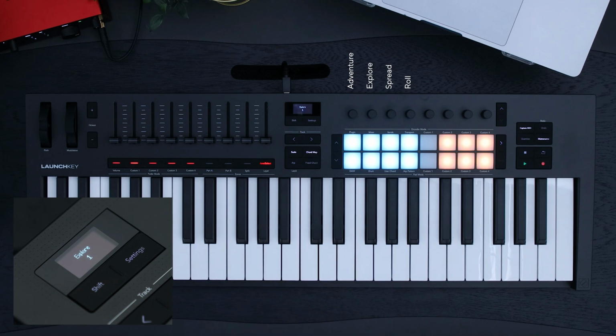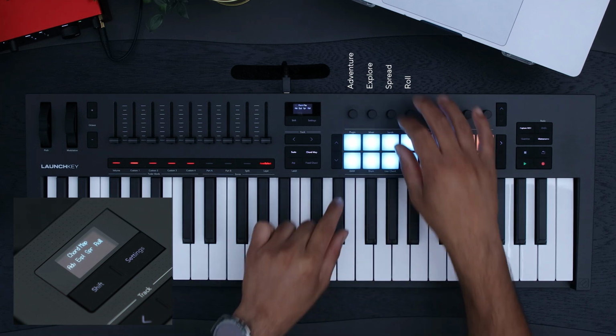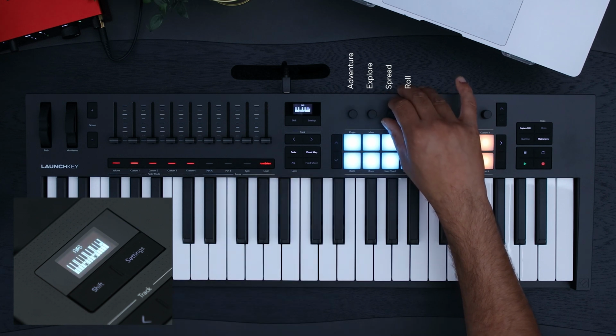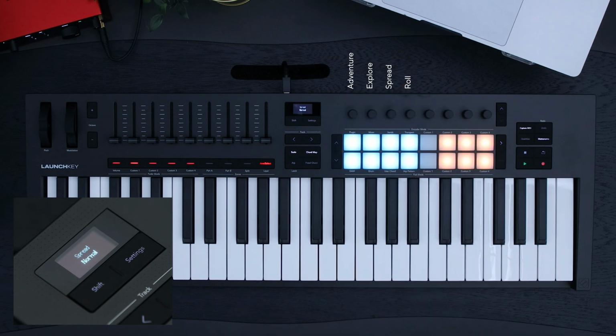To modify how these chords are played, you can use encoders 3 and 4. Encoder 3, Spread, will spread out the notes in the chord over multiple octaves. Encoder 4, Roll, will strum the sound. As you increase the value, you'll hear the notes played later over time.